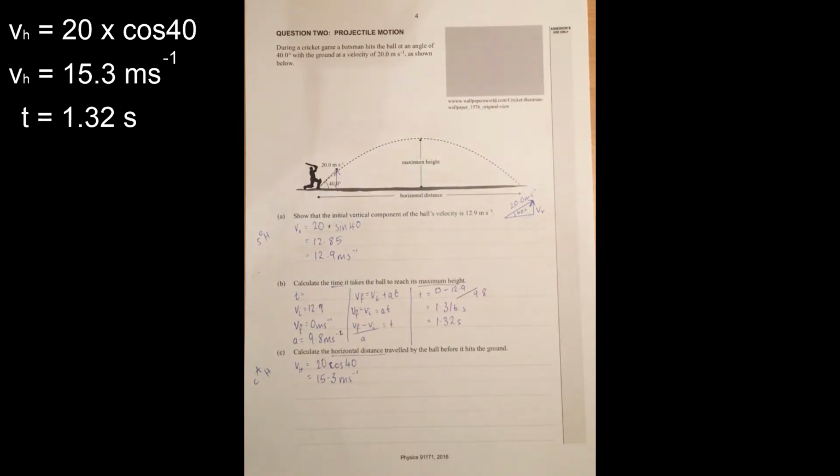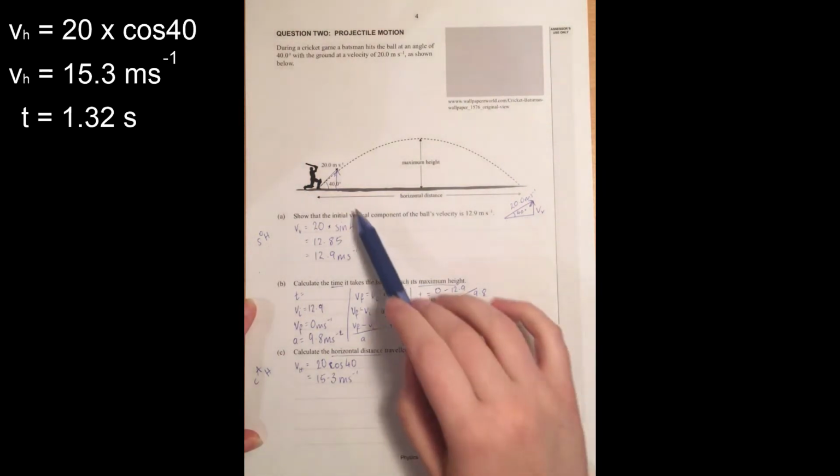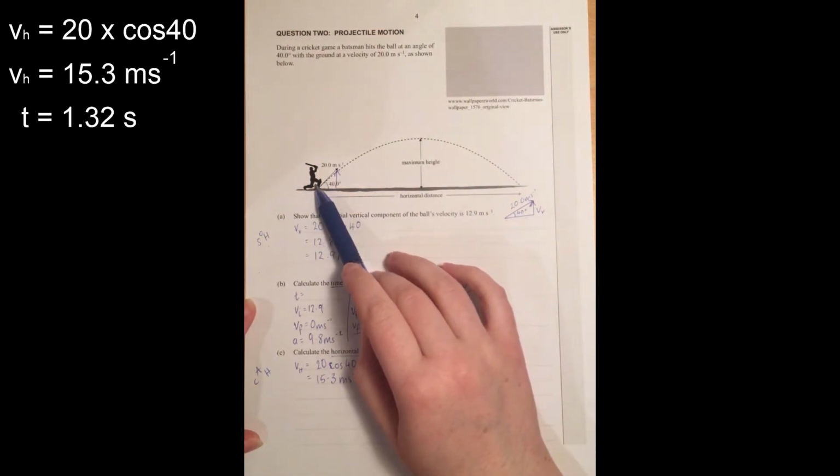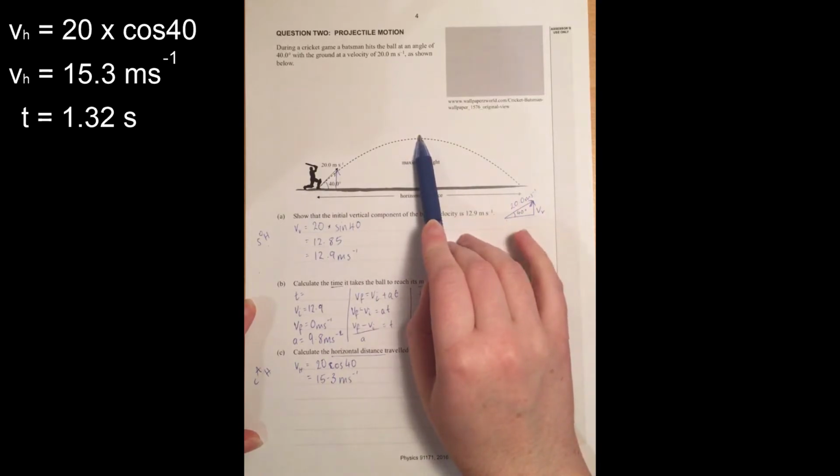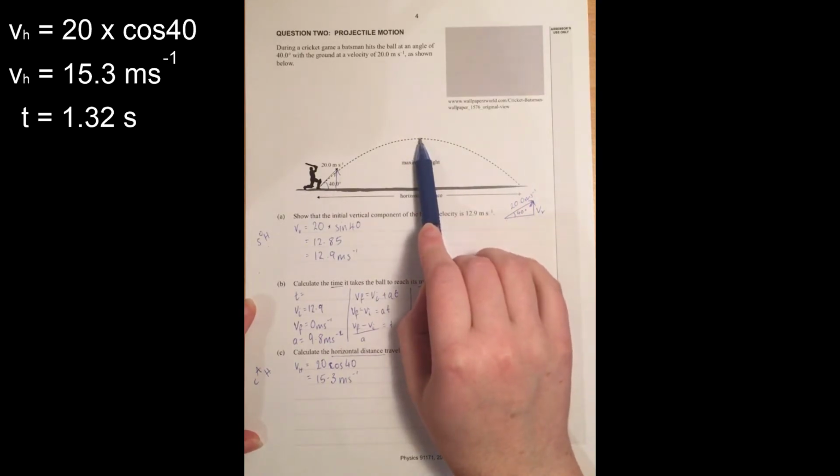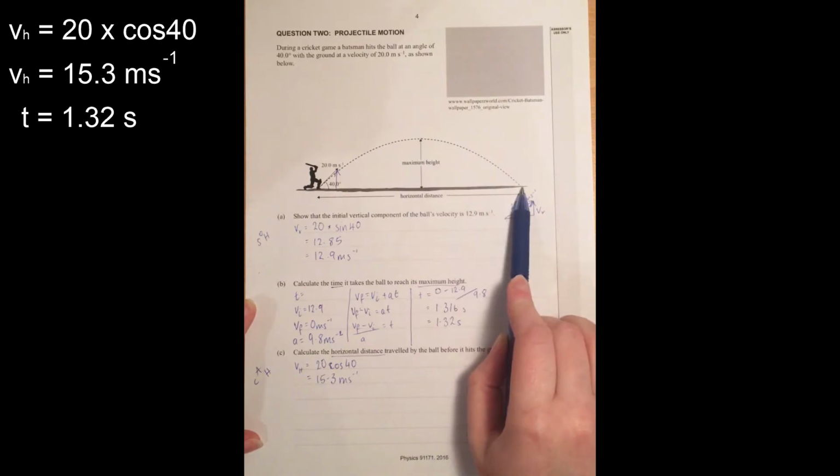Then we need to work out how long it takes for the ball to get from the bat, fly through the air and hit the ground. If we look back at B, we can actually see that we've already worked out half the time. We've got the time it takes to go from the bat to the top, and it's going to take exactly that same amount of time to get from the top down to the ground.